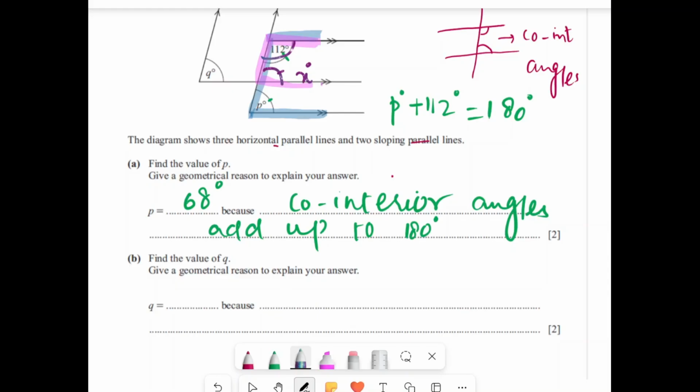Now there is another rule. If there are 2 parallel lines and one transversal line is cutting those two parallel lines, then this angle and this angle will be equal, and the reason is they are corresponding angles. Corresponding angles are equal.